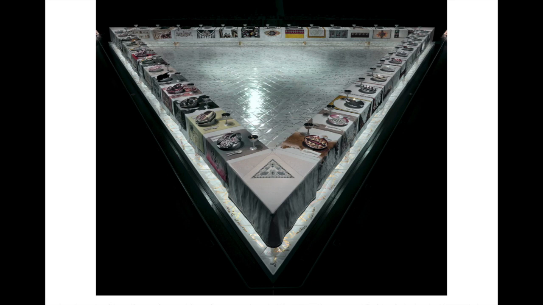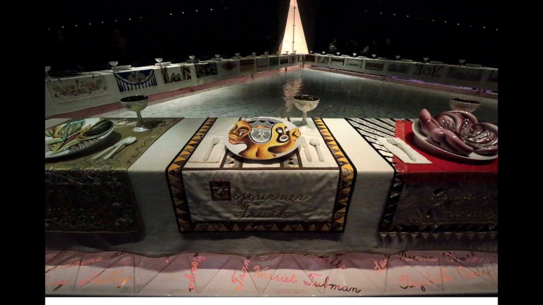The triangle shape of the table and the tiles on the floor is representative of a symbol of equality, measuring 48 feet on each side with a total of 39 place settings, each devoted to a guest of honor. The guests of honor commemorated on the table are designated by means of an intricately embroidered runner. Each is executed in a historically specific manner.